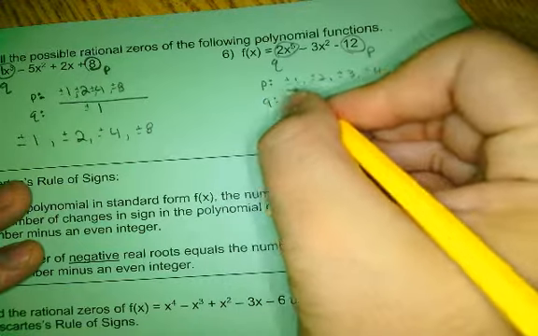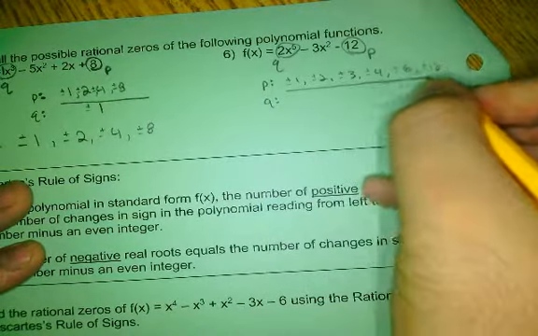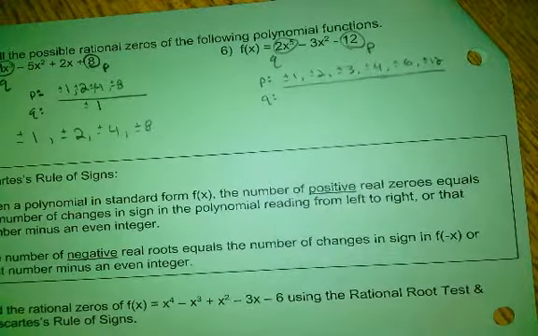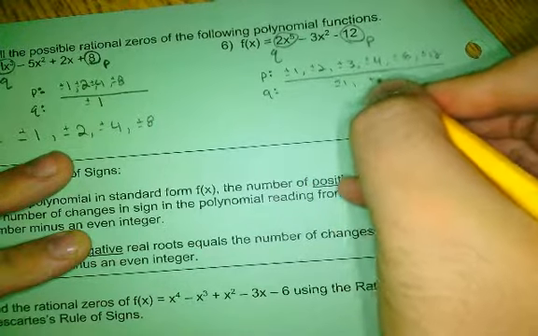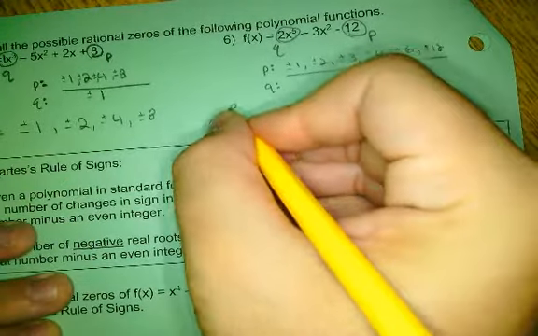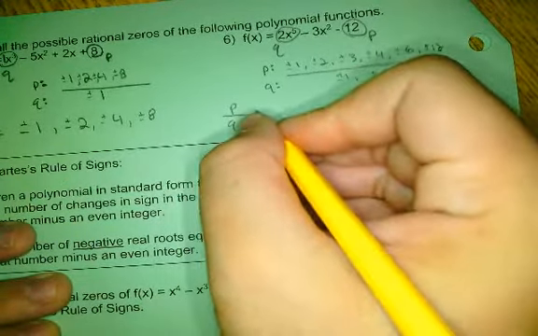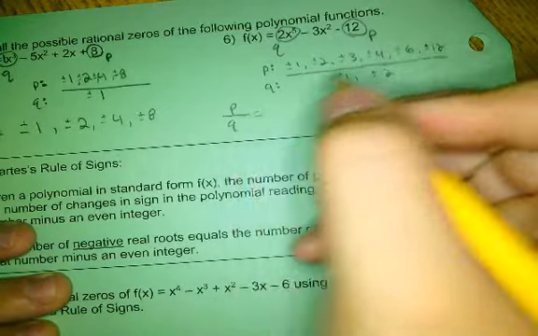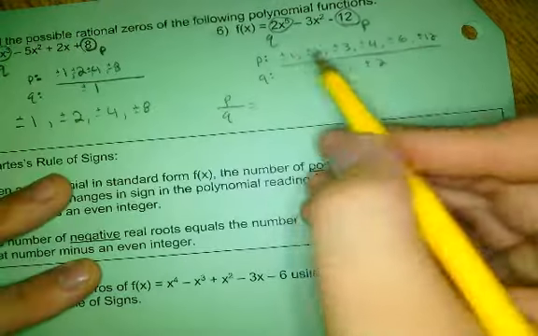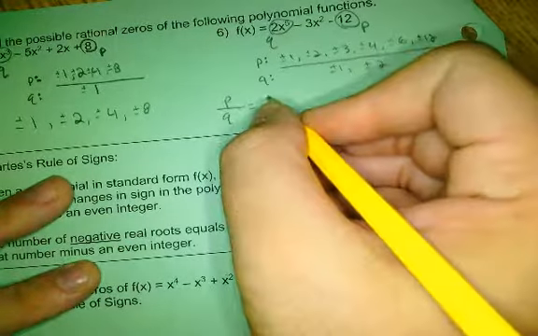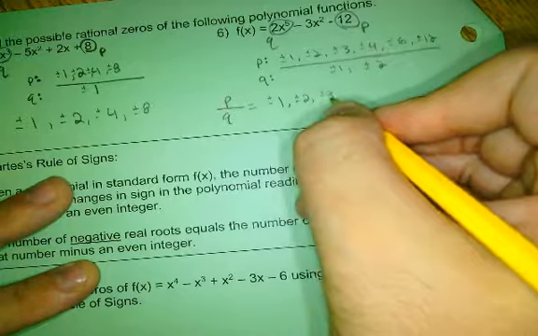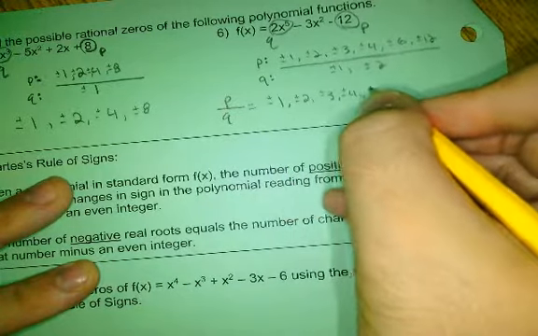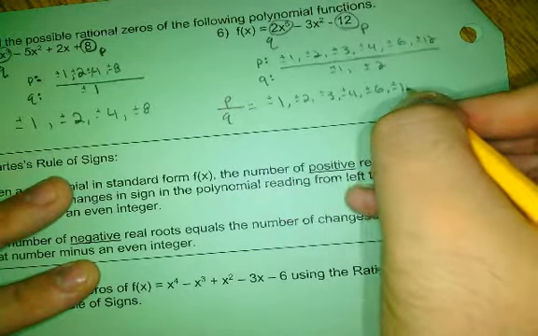And then Q. I always put a little division sign over it, so it helps me when I have to go to the next phase beyond this. So what are my factors of 2? Alright, so all my P over Q's. We have quite a few here. Alright, so let's do all of these divided by 1. So 1, 2, 3, 4, 6, 12.